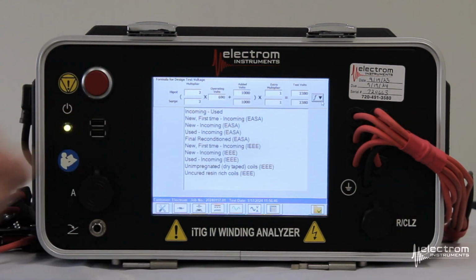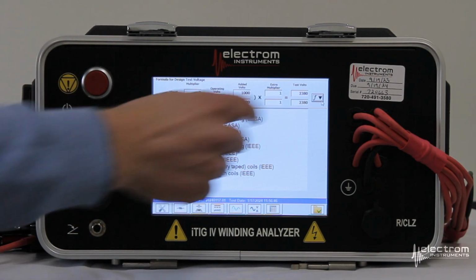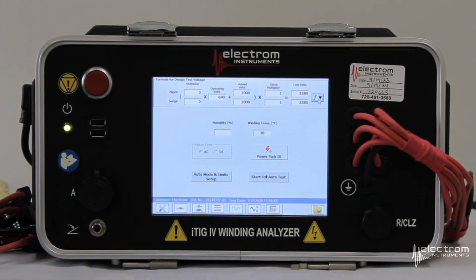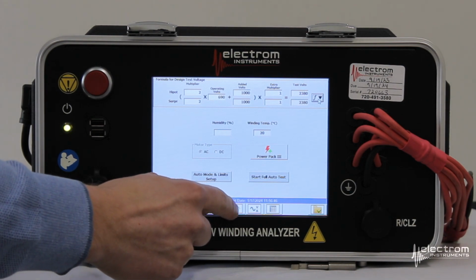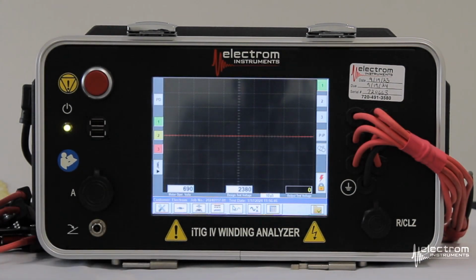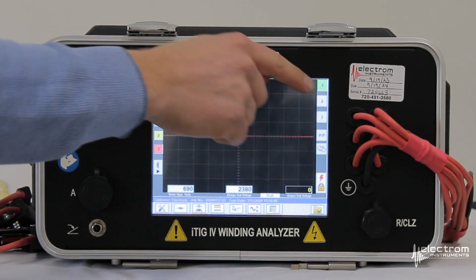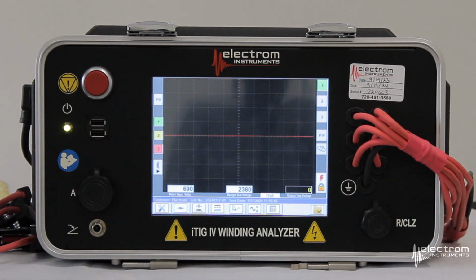You can select any of these to use those standards, or you can click any of the white fields to override or change the formula, or just change the test voltage itself. In this example, we're just going to leave it at the default of 2 times operating voltage plus 1000. So after you've defined your surge test voltage, jump directly to the surge screen. We see number 1 is highlighted green in the top right corner.